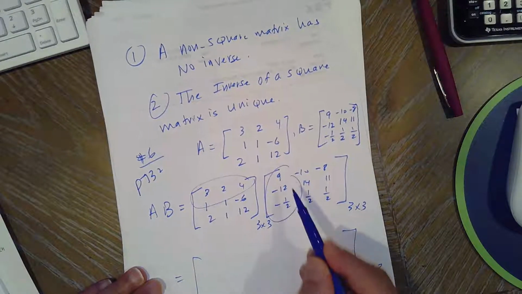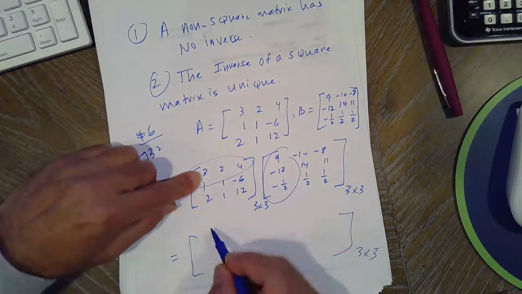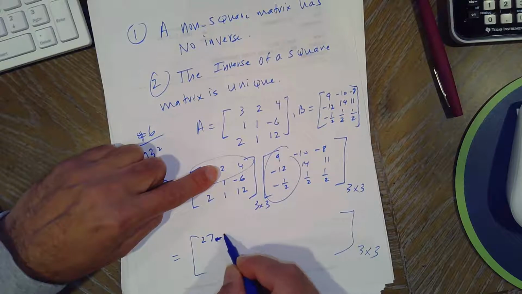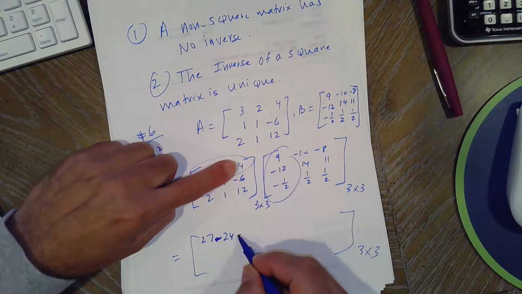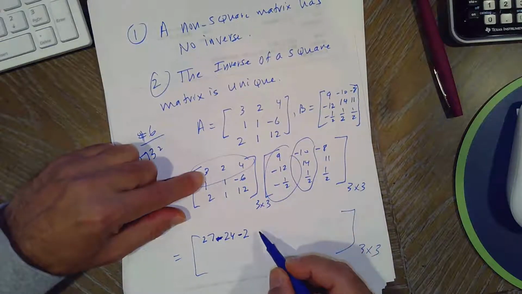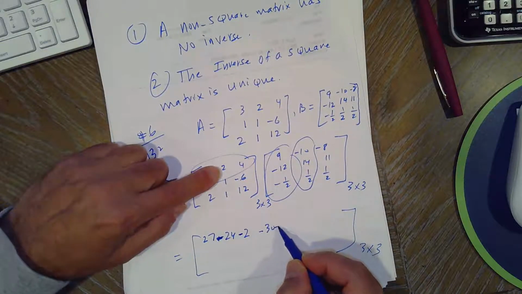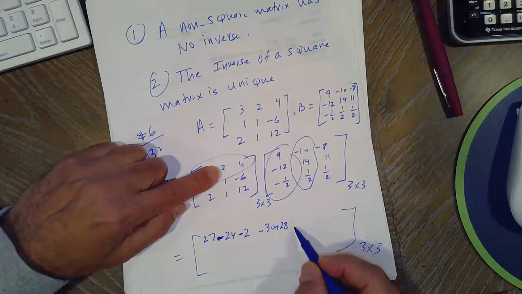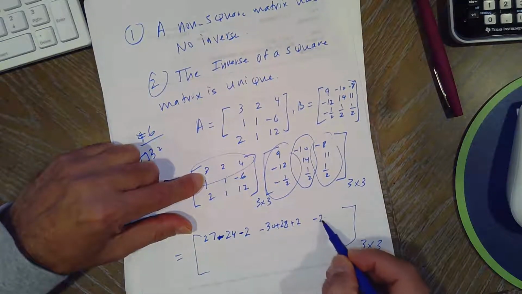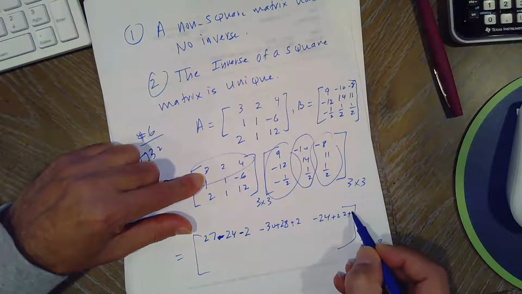Row times column. 3 times 9 is 27 plus negative 24, and then 4 times negative 1 half is negative 2. Row times column. Negative 30, 2 times 14 is 28, 4 times 1 half is 2. And then first row, third column, negative 24 plus 22 plus 2.